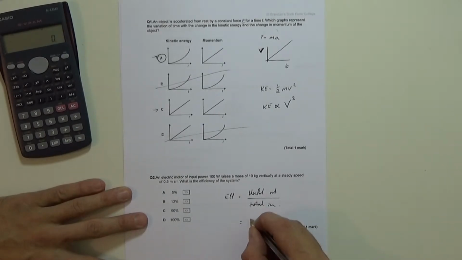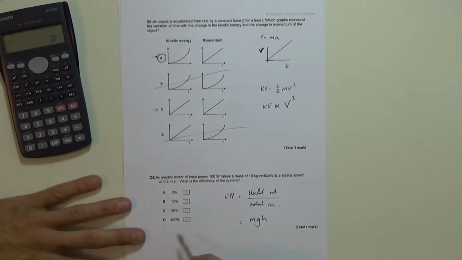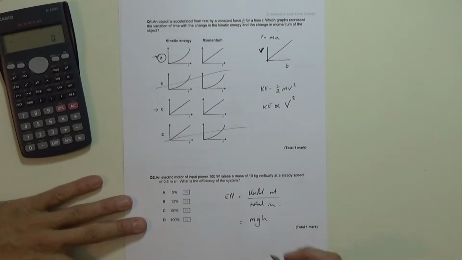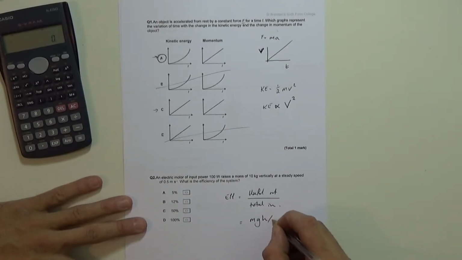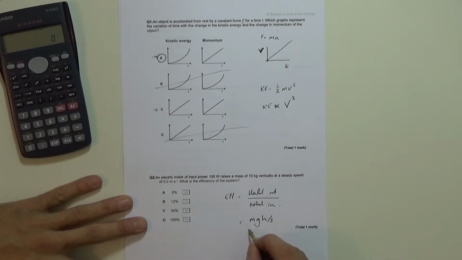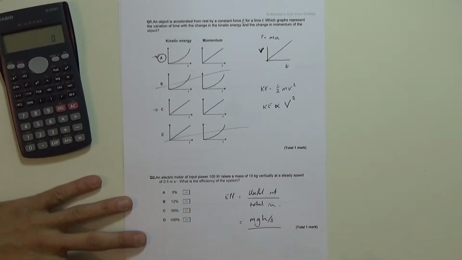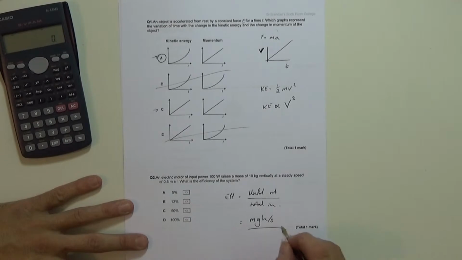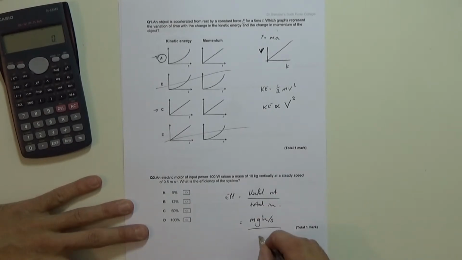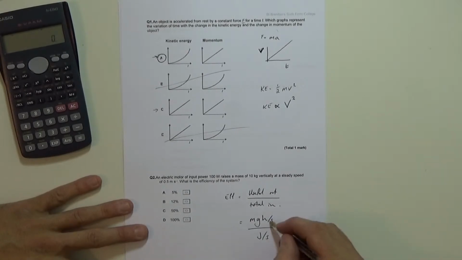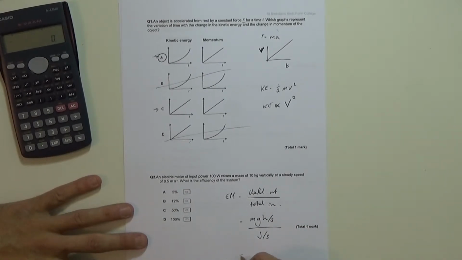Well, mgh is basically just the gravitational potential energy, but we want the power being developed, which is going to be mg times the height per second, h over s. On the bottom is the total energy in, which is also joules per second. You can see we've got per second on both sides, so we can forget about them.